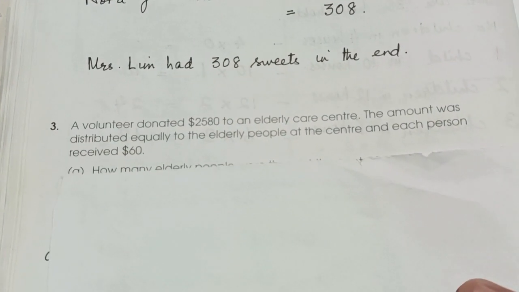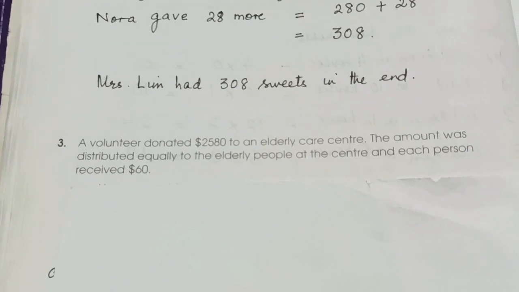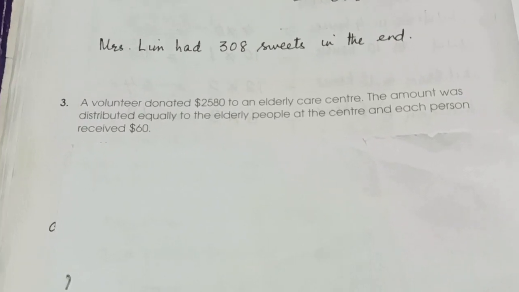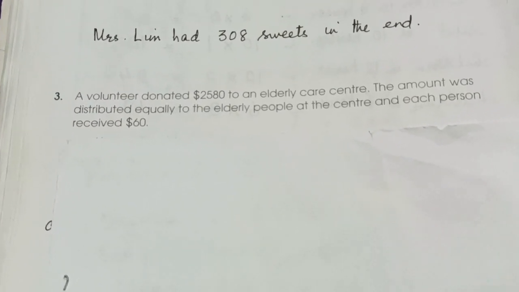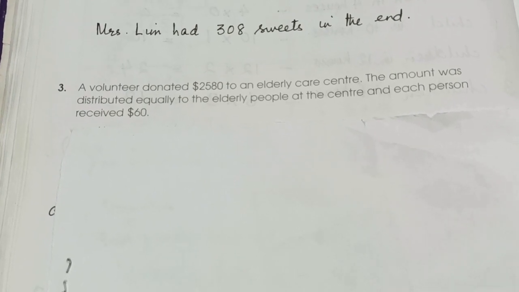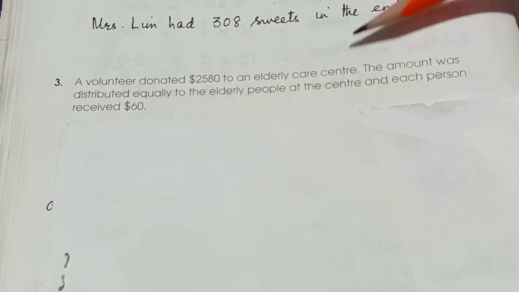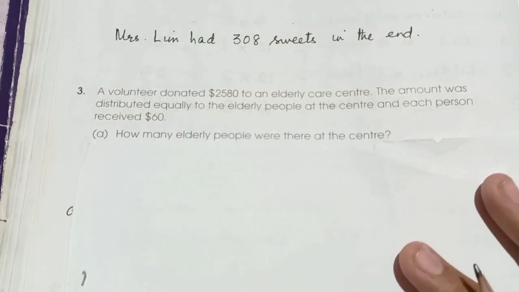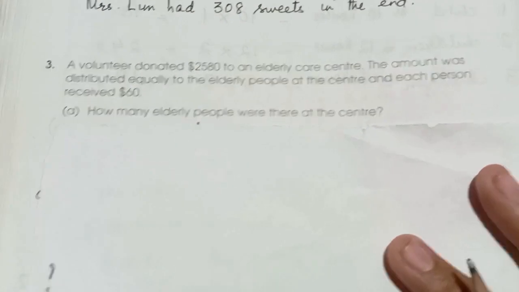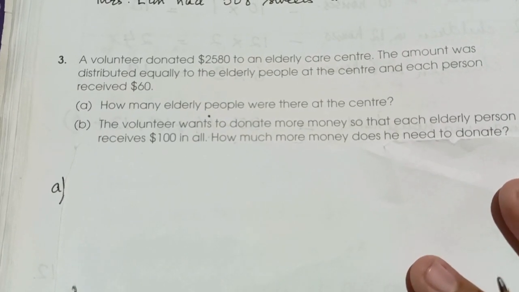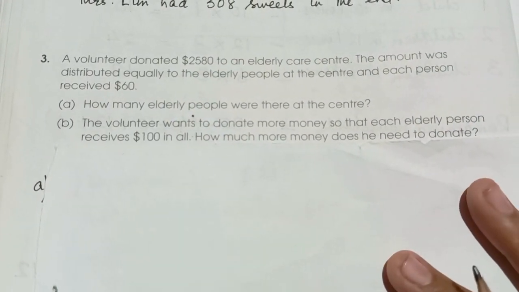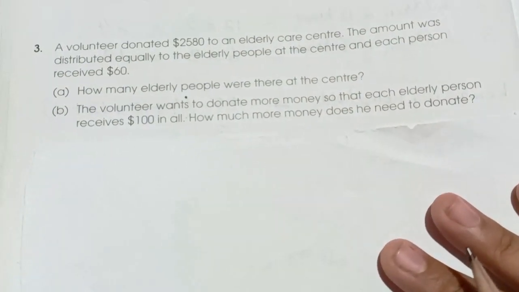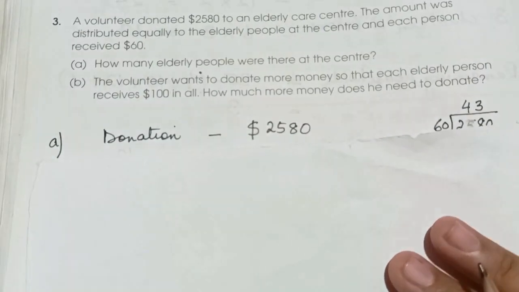Now here we have question number 3. A volunteer donated $2,580 to an elderly care center. The amount was distributed equally to the elderly people at the center and each person received $60. How many elderly people were there at the center? The volunteer wants to donate more money so that each elderly person receives $100 in all. How much more does he need to donate?